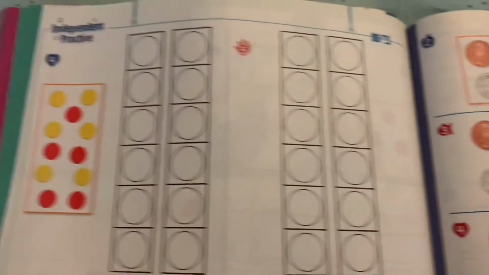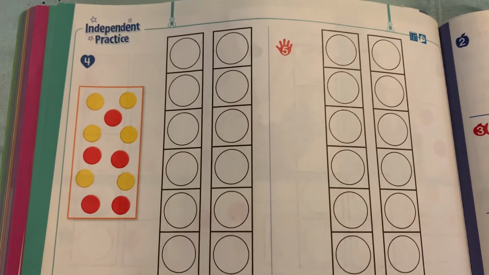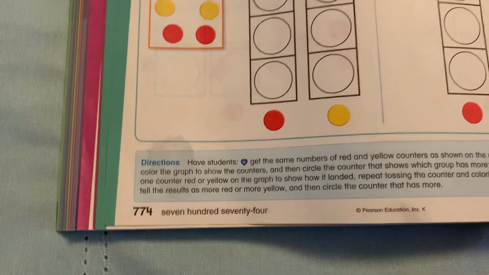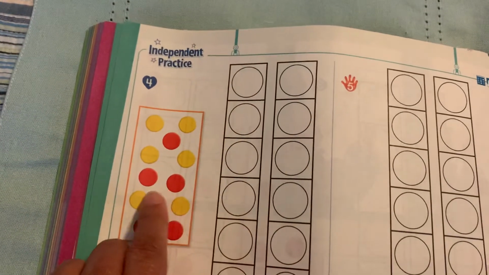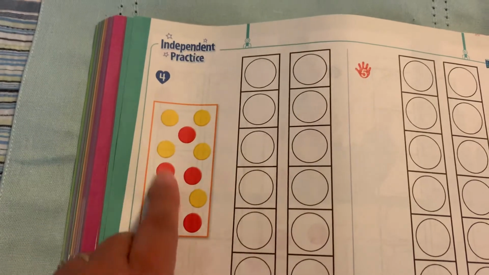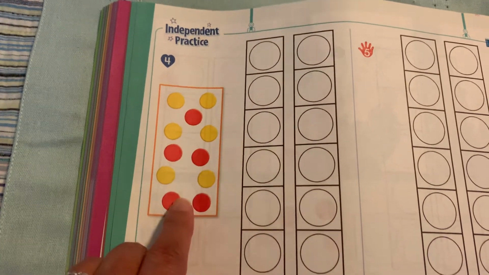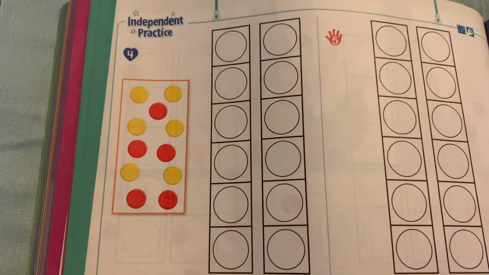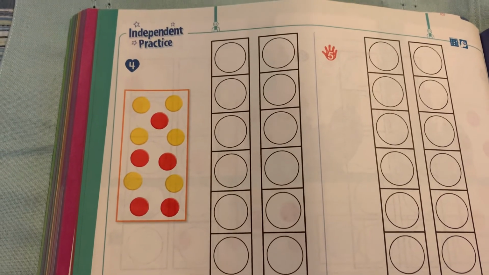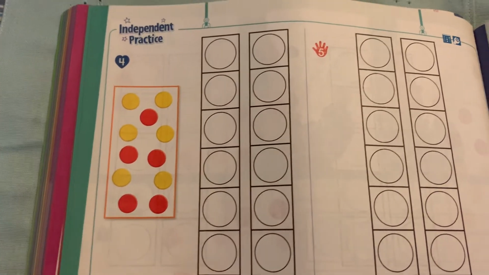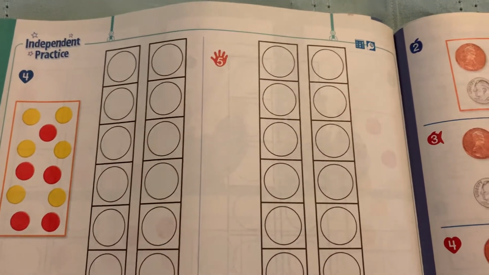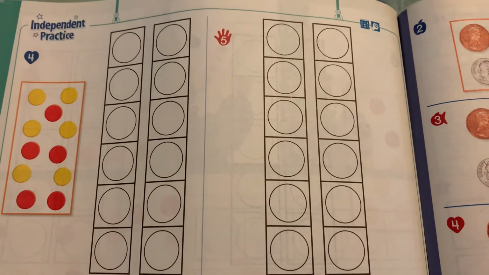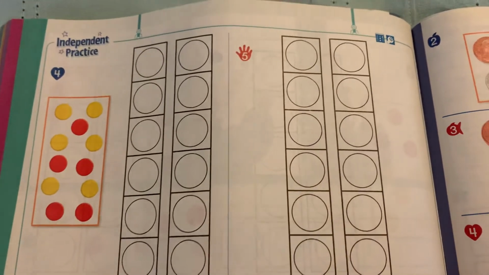Now, the page that you're going to turn in for me is the independent practice, page 774. Again, on number 4, we got a whole bunch of counters. So you're going to count them and mark them and then compare. Make sure you read the directions to see if you want the one that has more or the one that has less. And for number 5, have your parents read the directions and follow it through.